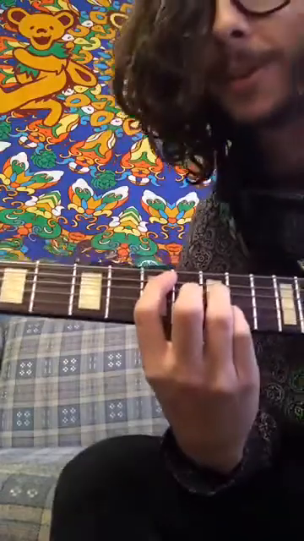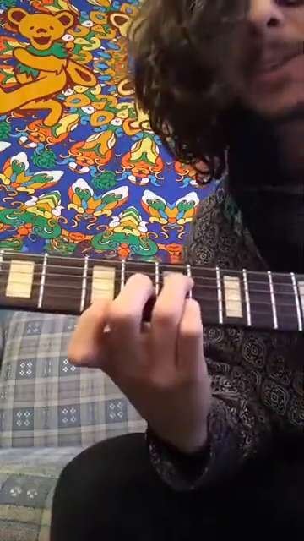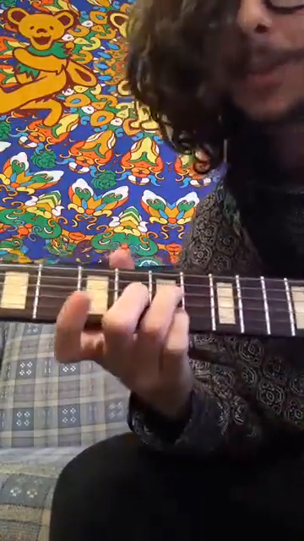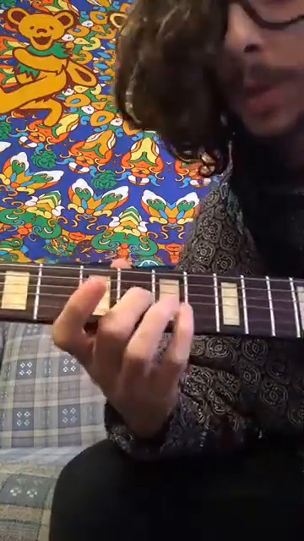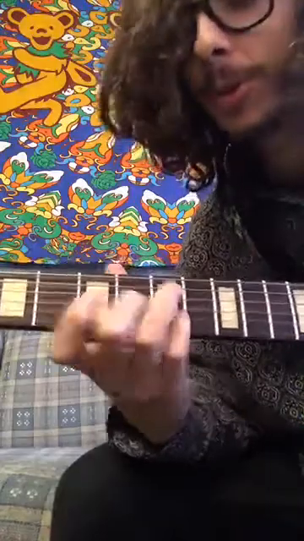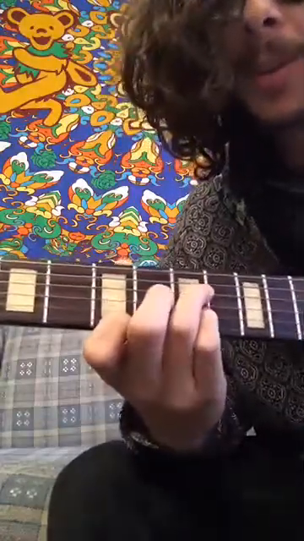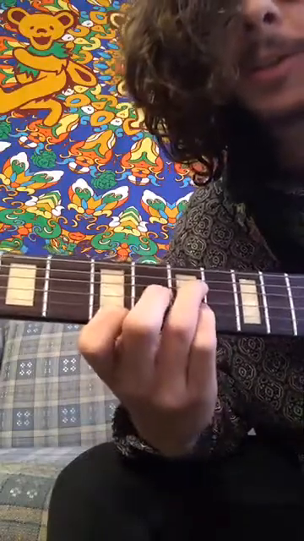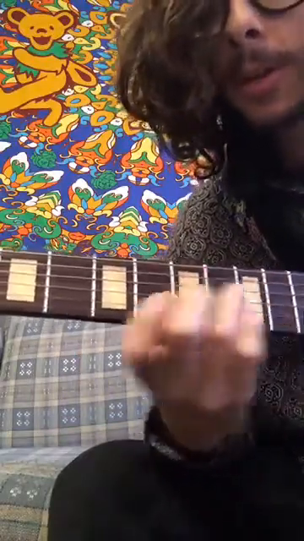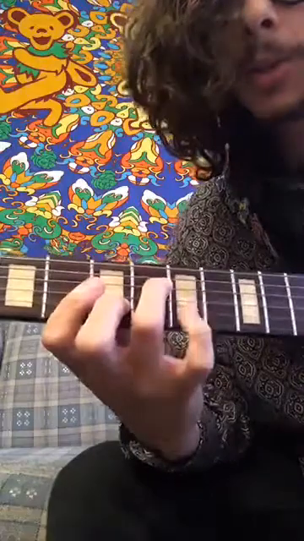So E major 7 to A6. This is an A6 because it has the A here, the 3rd of the chord, which is C sharp, and then the 6, which is an F sharp, and then the A on top of the chord actually. So it goes back to an E chord.